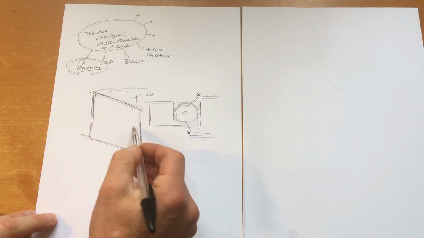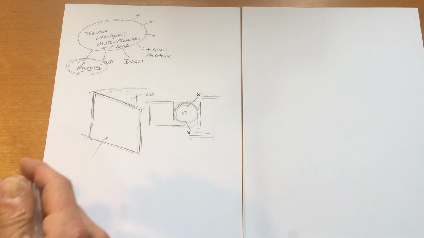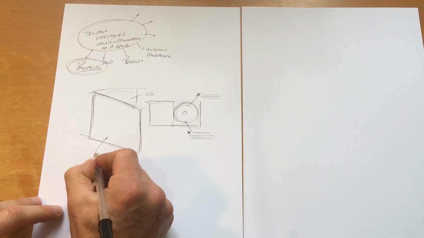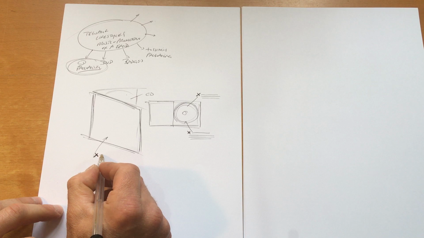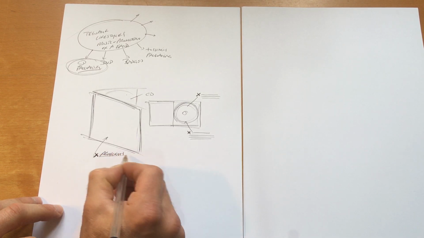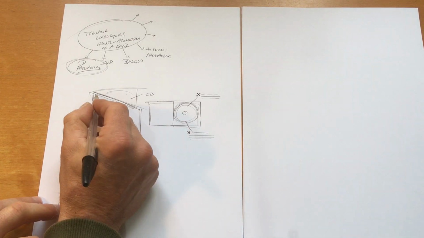Let's say I've got to put some surface graphics on here for my genre. Let's say it's going to be rock or something like that. Again, that's another problem. I don't really know what to do for it. So I might write in here, I've got a problem. And I might say I'm going to look at some CD surface graphics as part of my research on there.